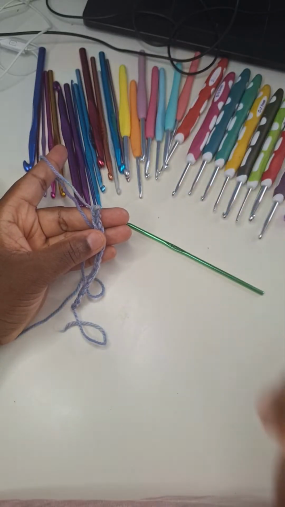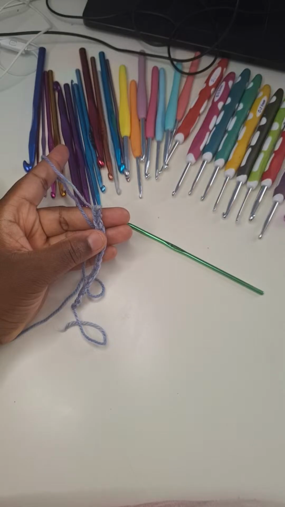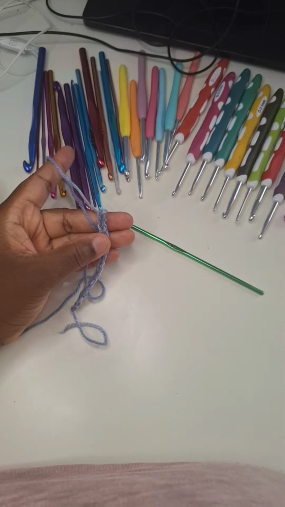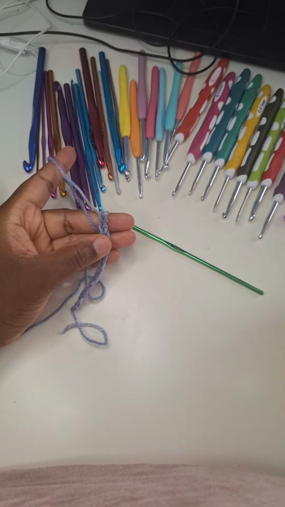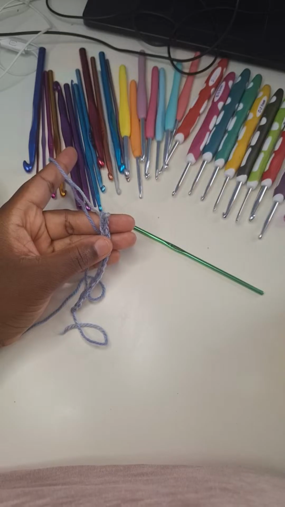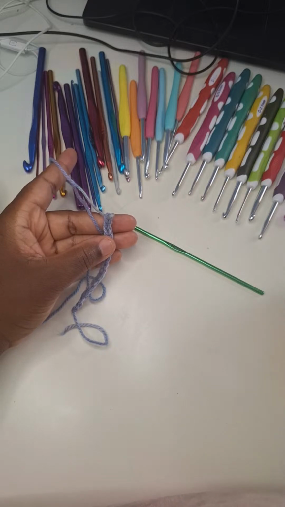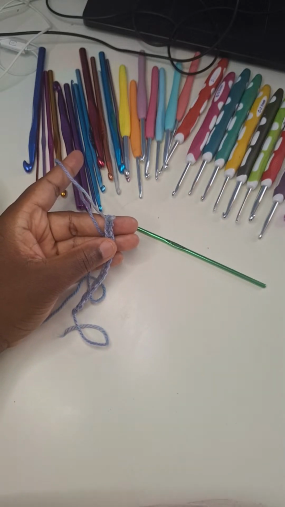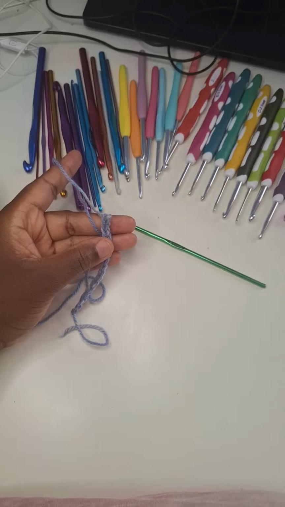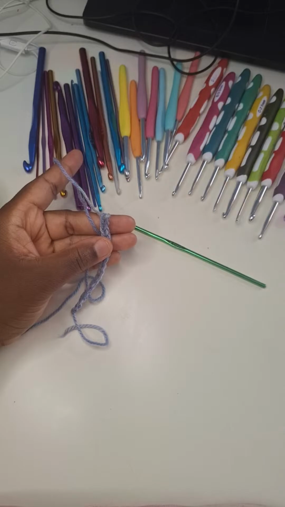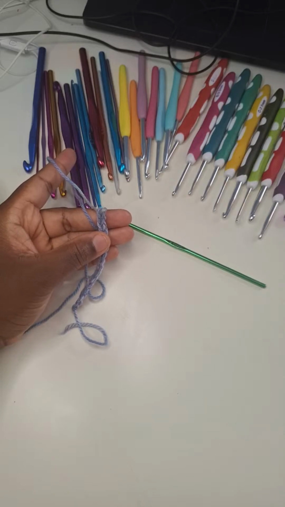So, is your hook getting stuck? That's the other question. Easy for me. I have been crocheting for decades, but I like to listen to people explaining crafts. Tight grip.